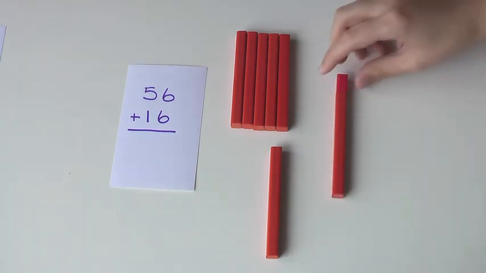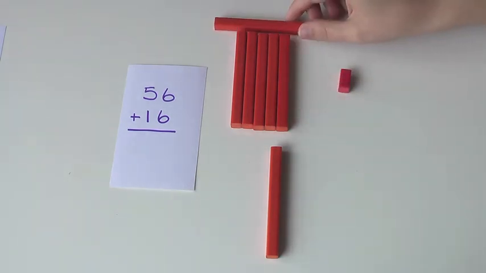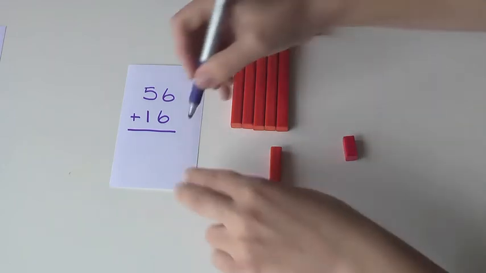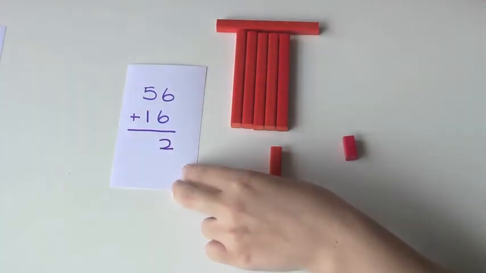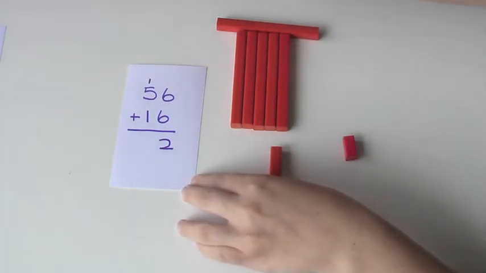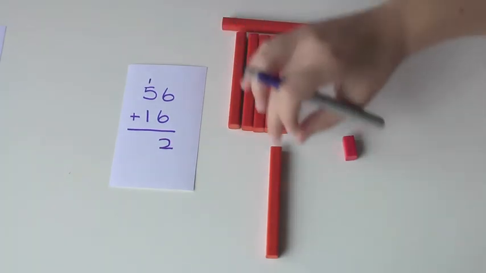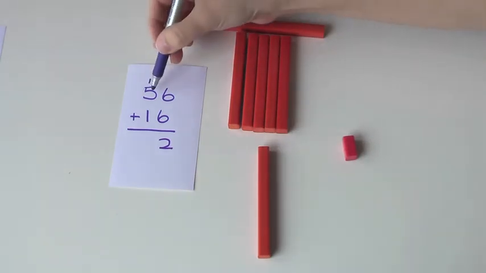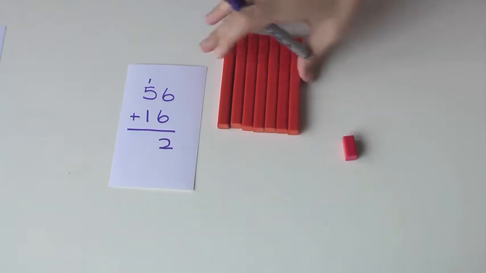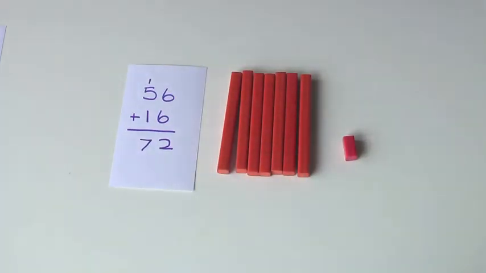And so I know I can't leave this 10 here, so I have to bring it up here, put it there so you guys can see it. So now we just have 2 ones, write down my 2, and then we regrouped this 1 ten, so I'm going to put it there. So now we have 1 ten, 5 tens, and 1 more 10. So putting them all together, we have 7 tens. I'll write that down. The answer is 72.